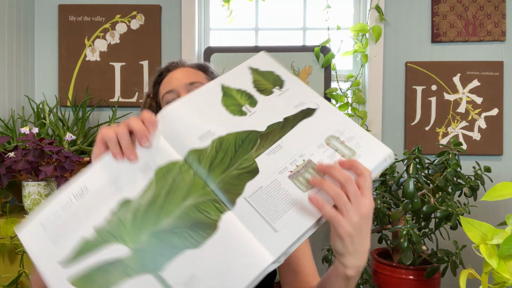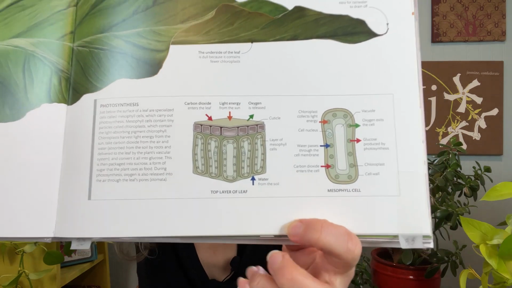And then this is another photosynthesis diagram in here. It's just another photosynthesis one. I really prefer the one in the Ultimate Visual Dictionary just because there's so much going on. I think it gives you lots of really great information at the same time.